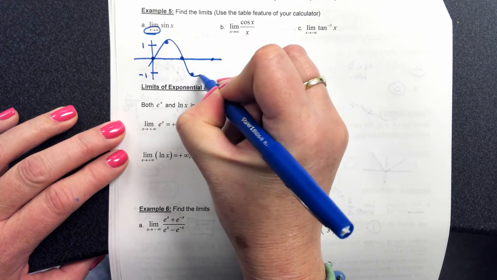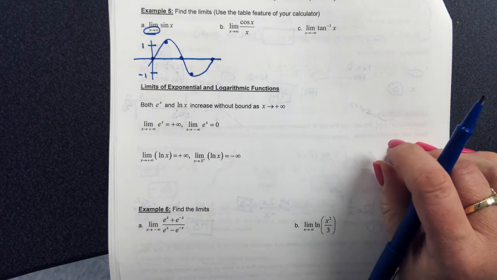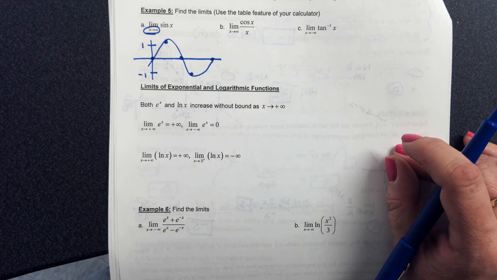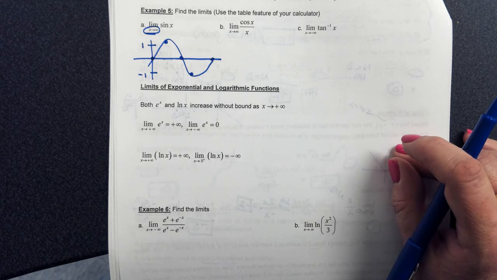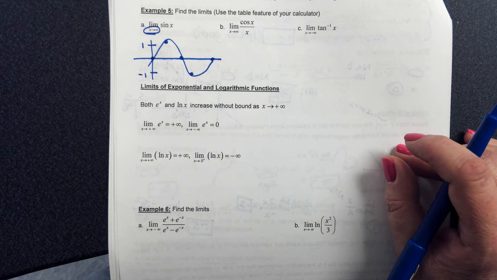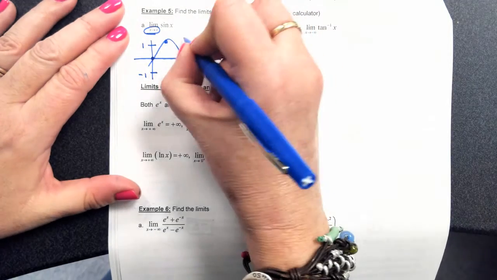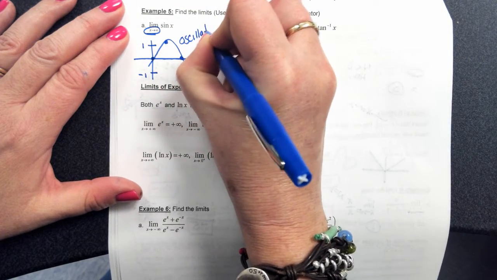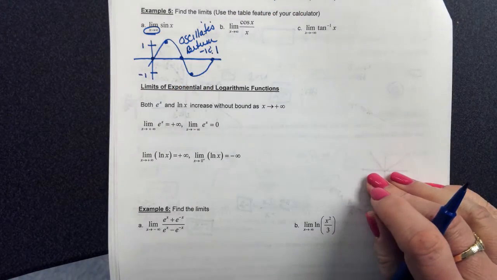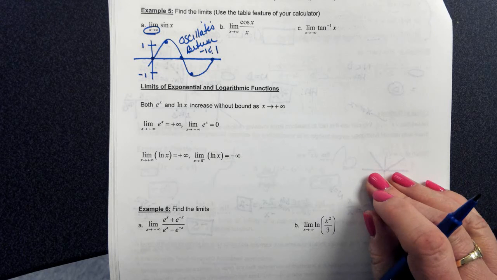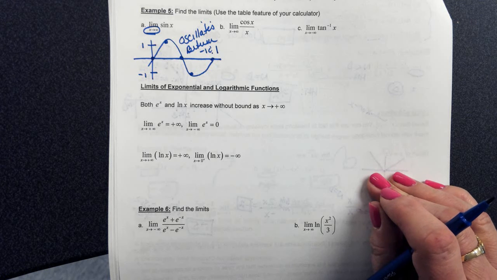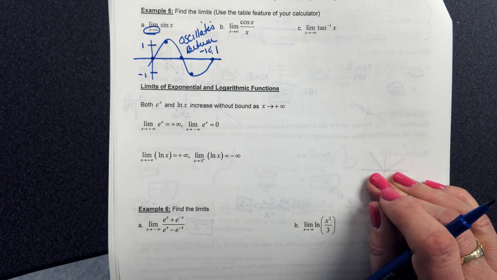So remember, there's one cycle for your sine of x. And what happens with this graph as x goes to infinity? It just repeats itself. So what's happening with the graph? It's going back and forth between what two y values? -1 and +1. We call that an oscillation. It oscillates between -1 and 1. So when you have a graph that's going back and forth between two y values, we call that an oscillation. It's bouncing back and forth between -1 and 1.